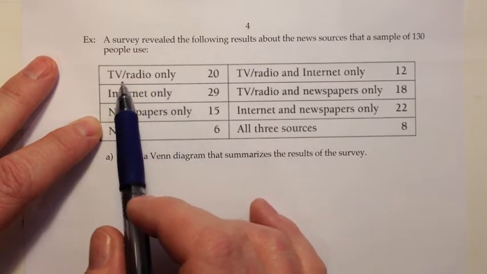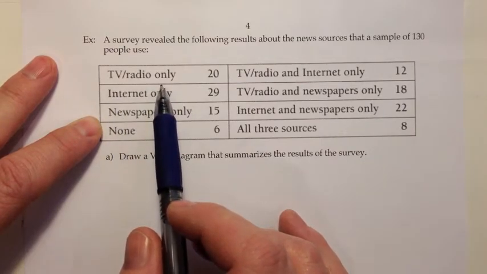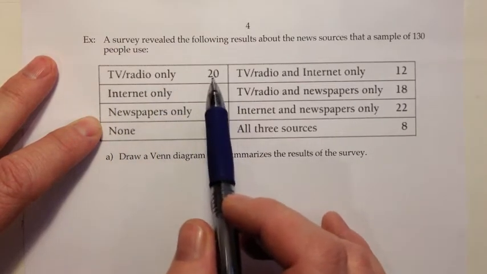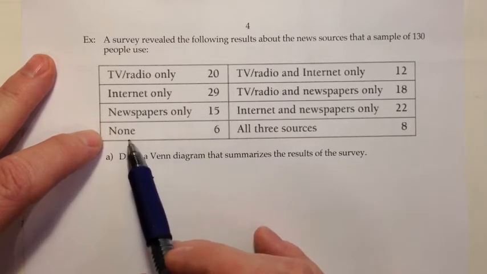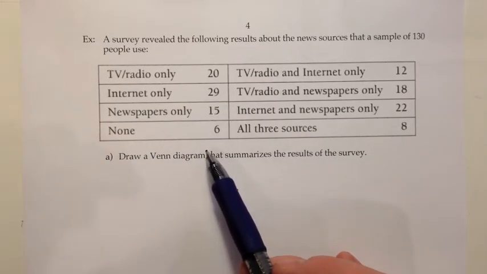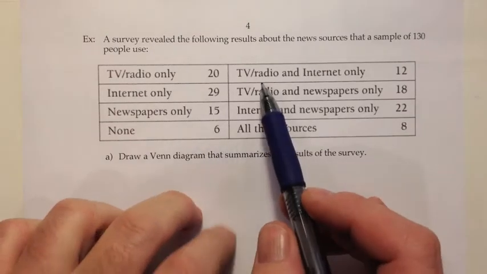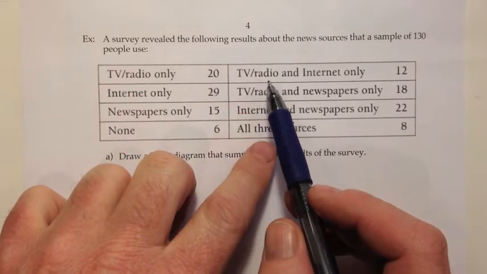When they say only, they're saying TV, radio is the only thing this person or these 20 people use. No internet, no newspaper, and then similar for the others. And we have 6 people, no news sources at all. But then a lot of people are going to use more than one source. So these people over here are using TV, radio, and internet.